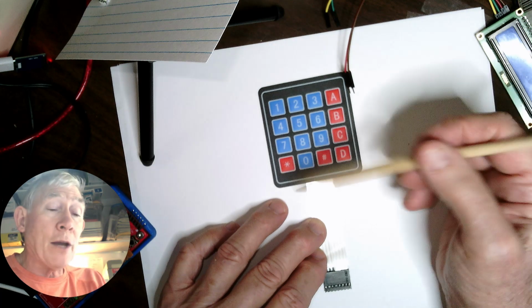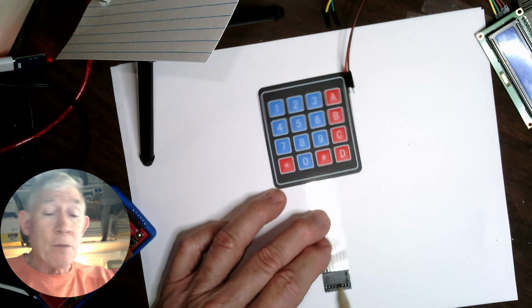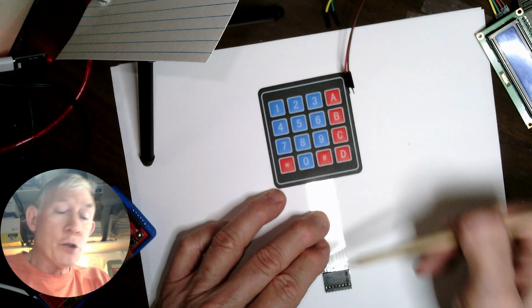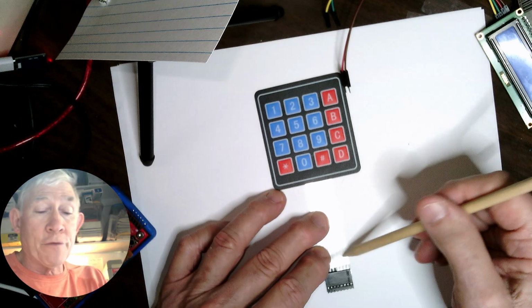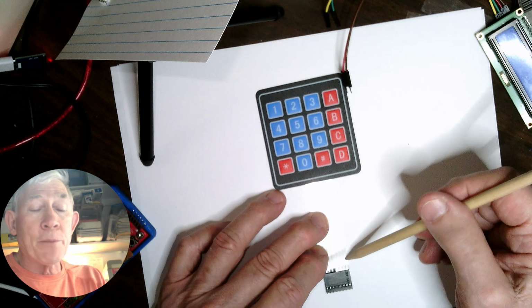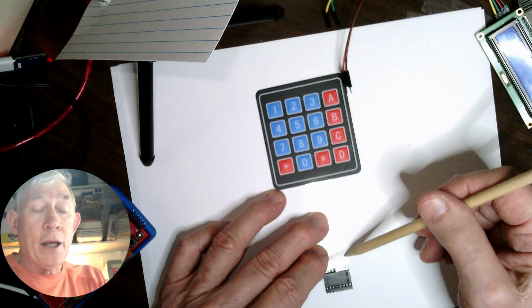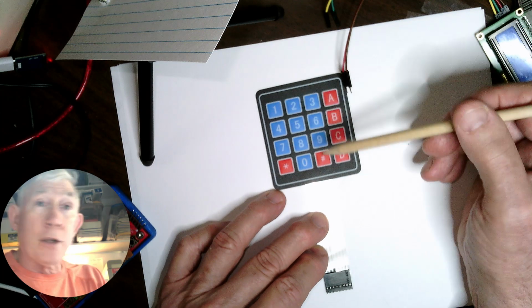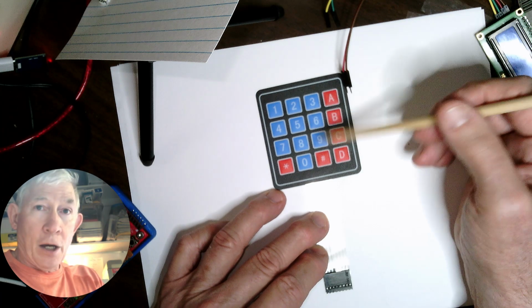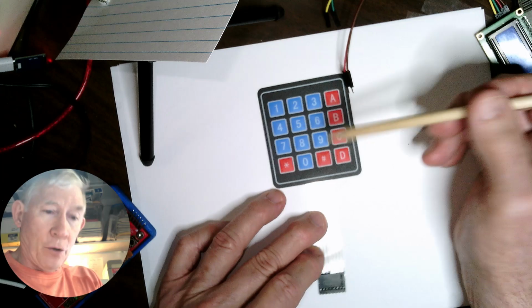And generally, the way that works is you have to drive the rows with, say, a 0. You have to make sure that then you read the 4 columns, but you have those set as inputs, which means they're very high impedance, and so you can't have them floating. So that would be a problem. You have to pull them, usually up to, say, 5 volts, and then you read them.